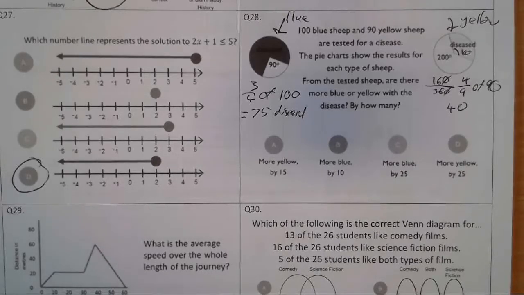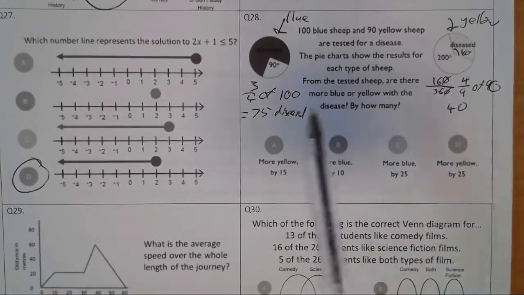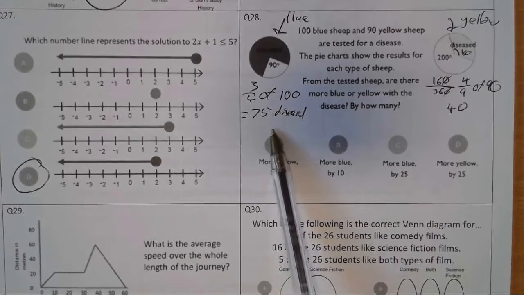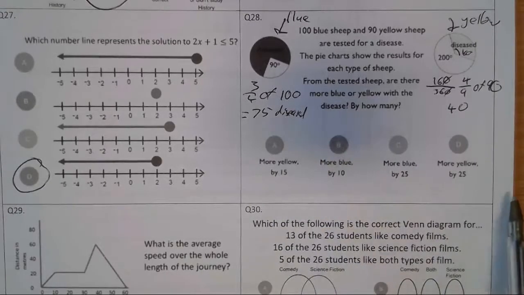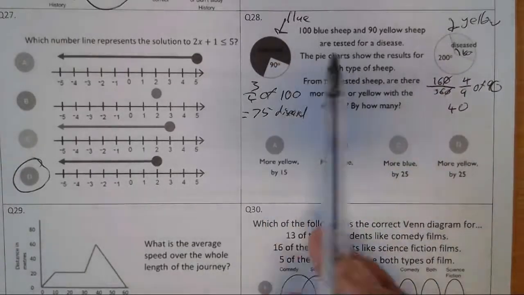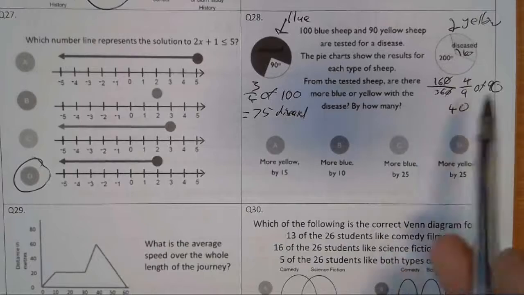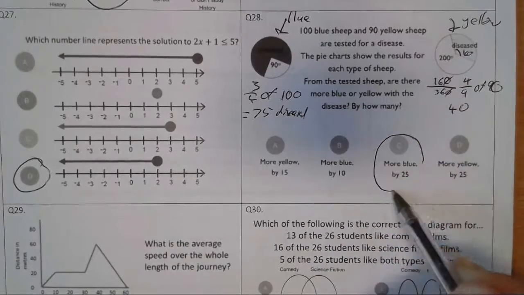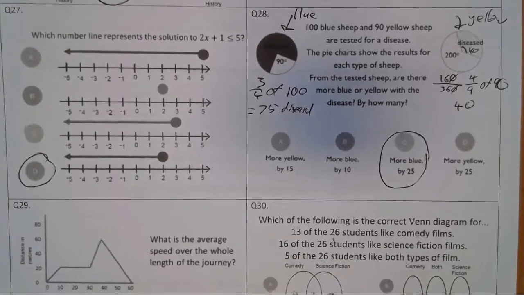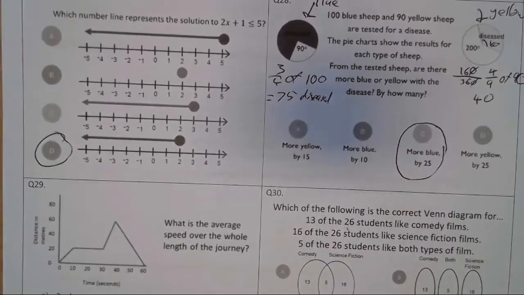This doesn't look right, does it? I've made a mistake here somewhere, guys. So it appears that there are more blue which are diseased by 35 and not by 25. But it could be something to do with the way this is photocopied. So I believe the mark scheme had this is correct. Obviously, you can see the difference is 35 as long as my working out is correct.